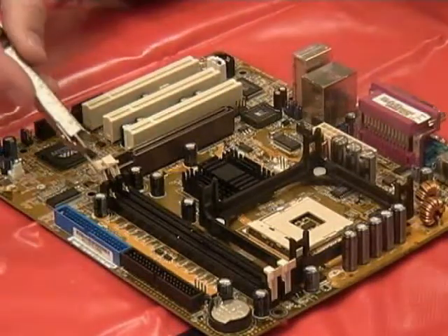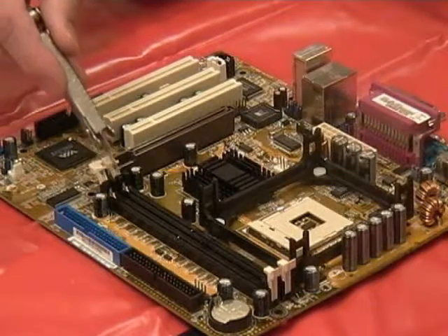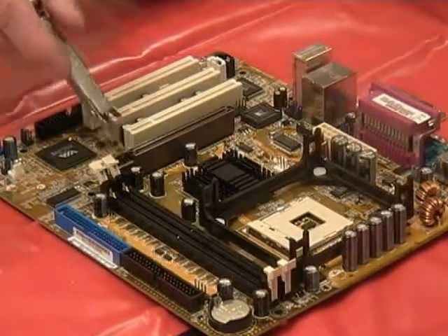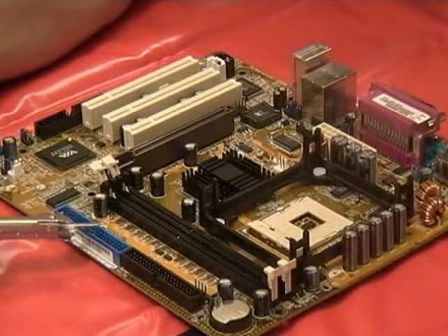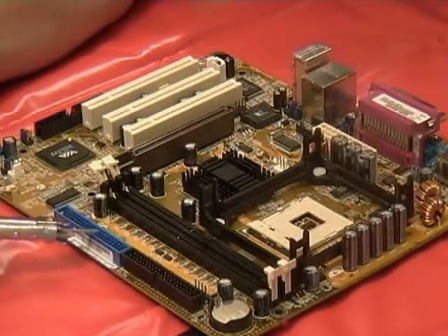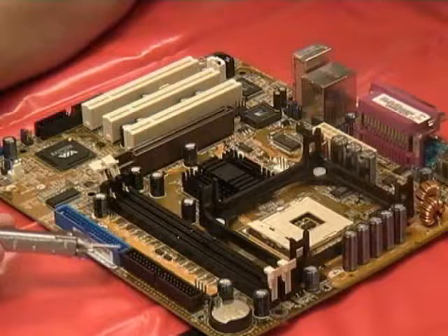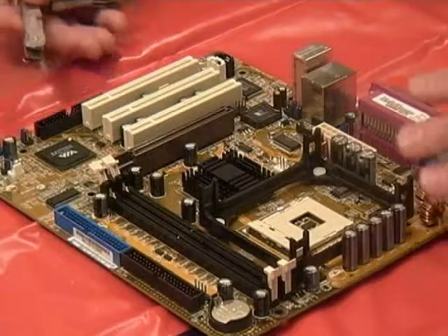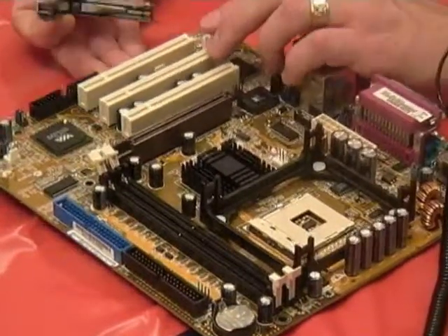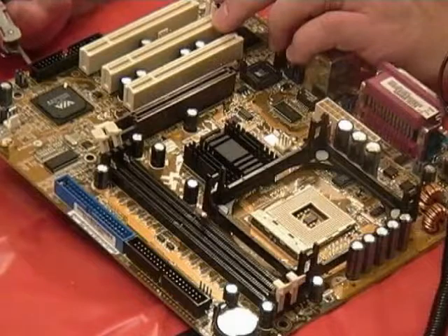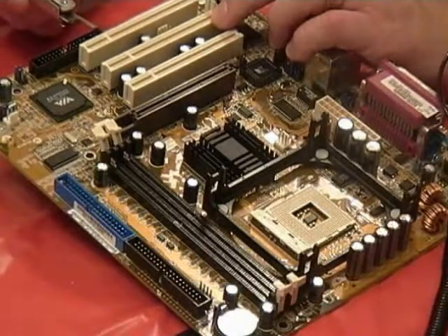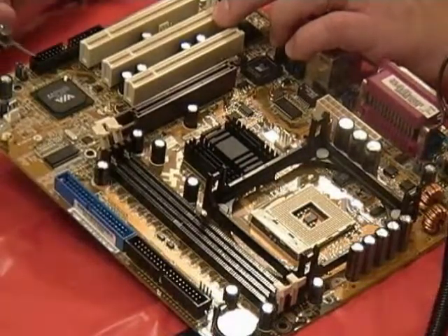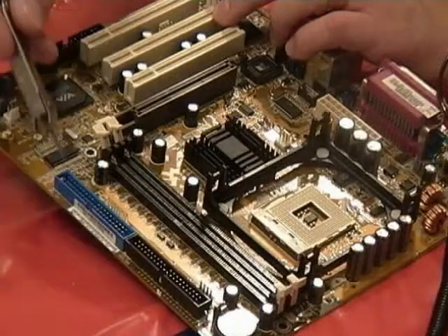Over here, we have these two black sockets. These sockets are used for installing our memory modules. Over here are two hard disk connectors. These are ATA, otherwise called IDE, hard disk connectors. Over here, you probably can't see it very well, I'll tip it up just a little bit. Over here in the back is another connector. It kind of looks like a hard disk connector, but it's not. This is a floppy disk connector. It's got fewer pins than the hard disk connector. You can always tell the difference by just counting the pins. You'll see this one has considerably fewer pins than these two.